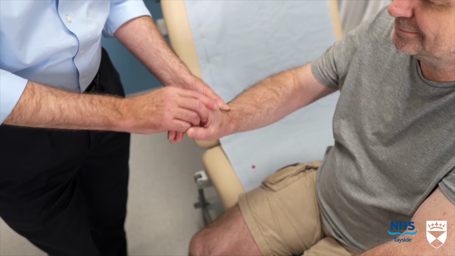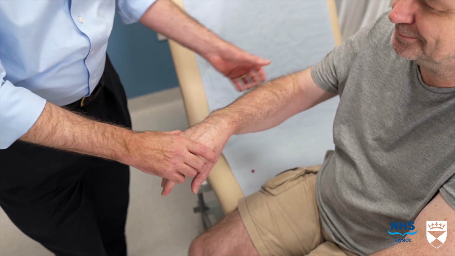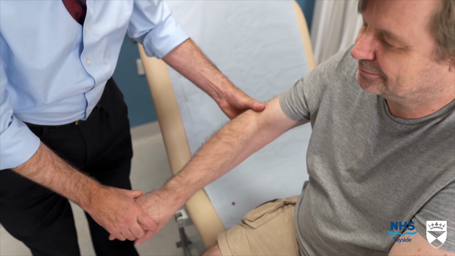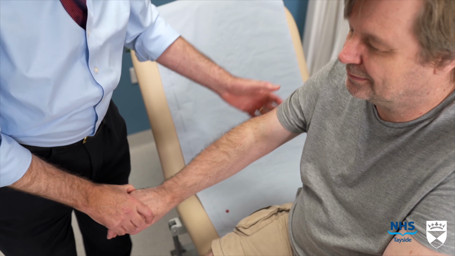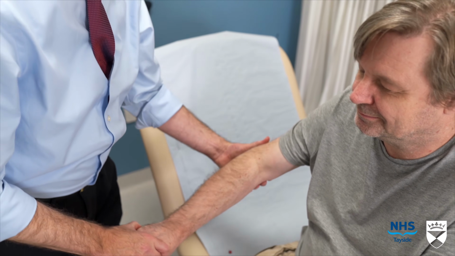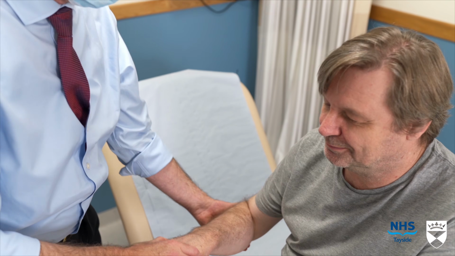One may move to the wrist or elbow if necessary. Up. Down. If that was abnormal, I'd go to the elbow. Down. Up. And if that was abnormal, I'd go up to the shoulder. Up. Down.